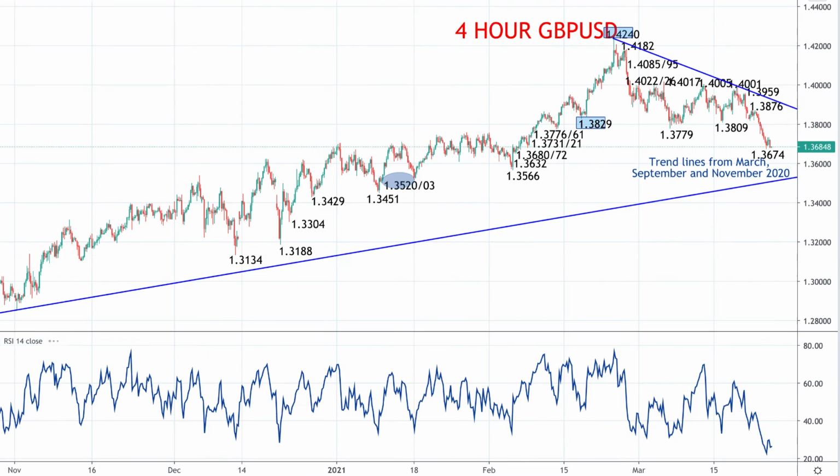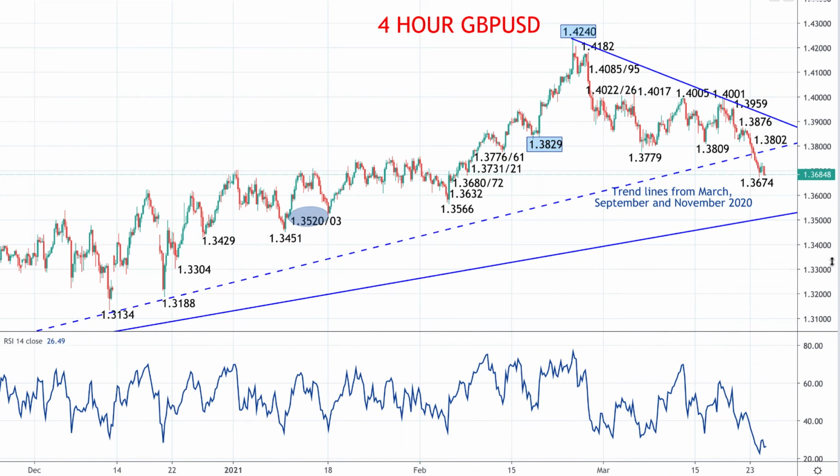Similar story, but not quite as negative, for the pound versus the dollar. But critically, in pound dollar the trend lines from both March and September have been broken. The one from November is still just about intact. But we're seeing again lower lows and lower highs on the bigger picture since the late part of February, and we had this kind of consolidation phase.